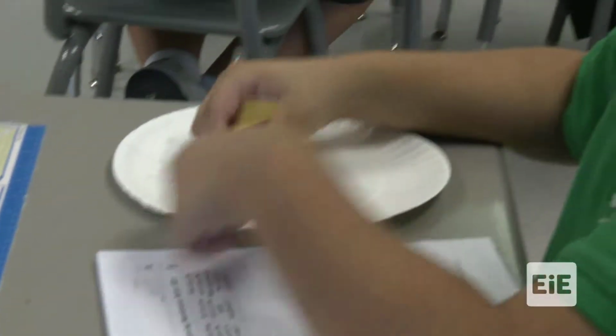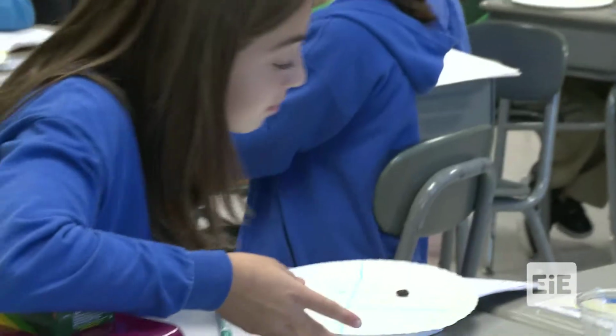I want to eat it. Raisins are just, it's more wrinkled, brown, mushy.